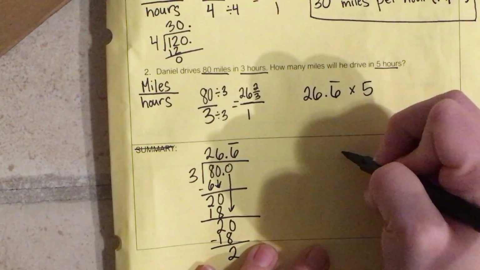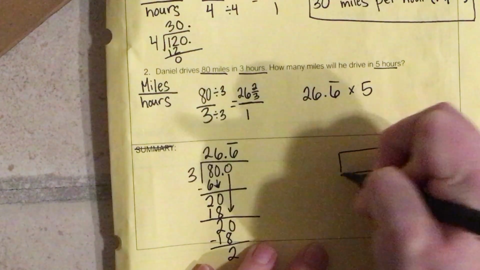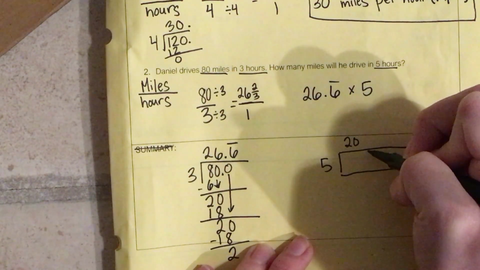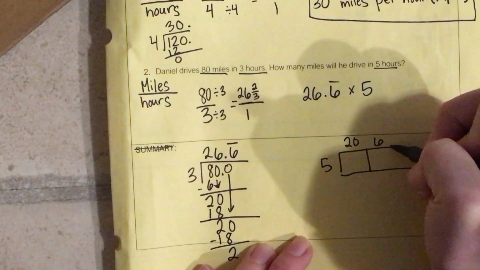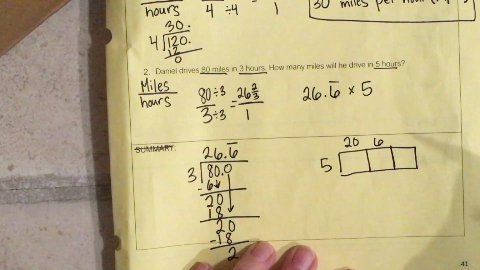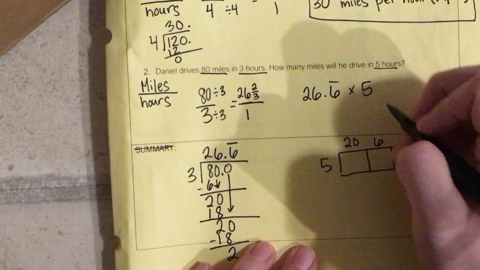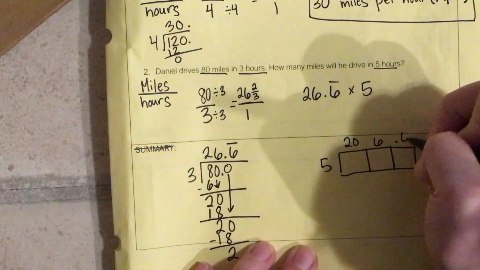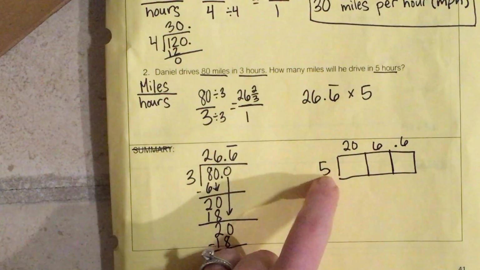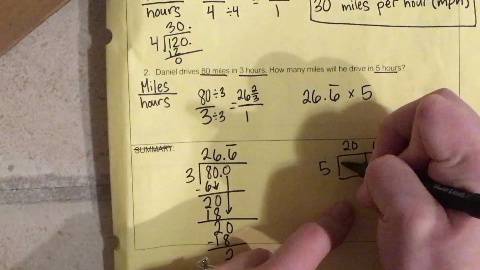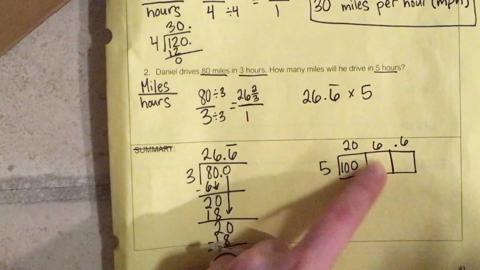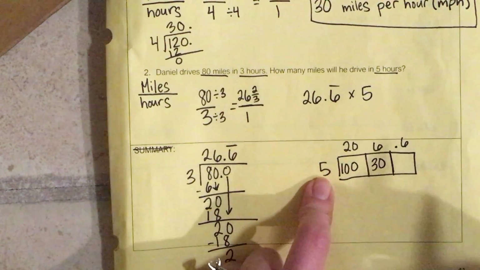So I'm going to use our box. I'm going to do this math down here. We are multiplying by 5. I'm going to break 26.6 into the 20, the 6, oh, I do like doing thirds better, but I'll use this one, and the 0.6. Alrighty, so 5 times 20, that is 100. 5 times 6 is what? 30.